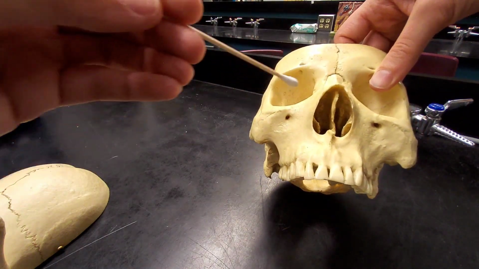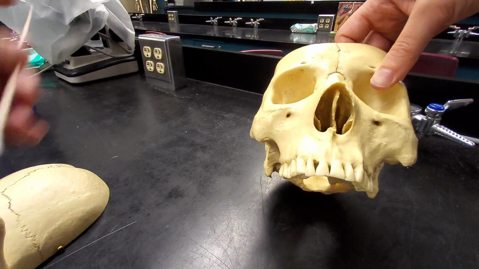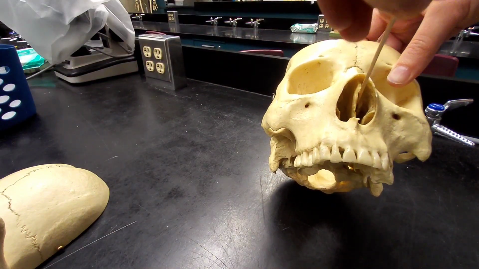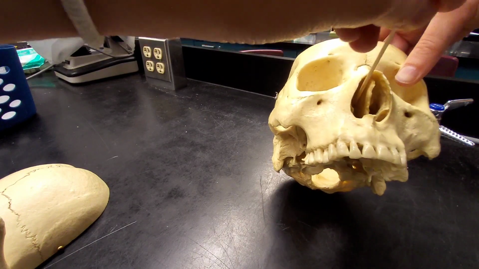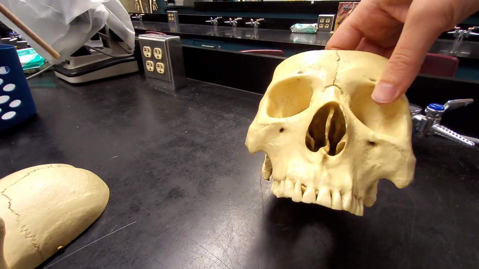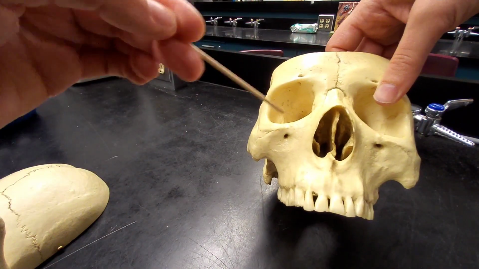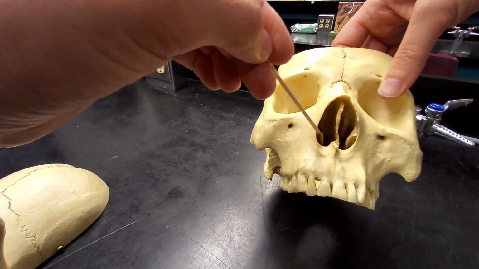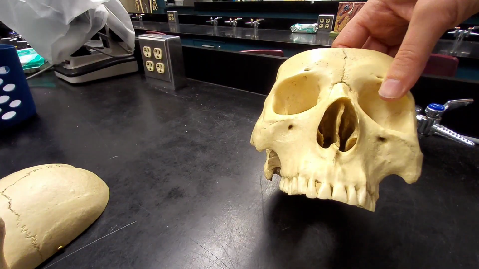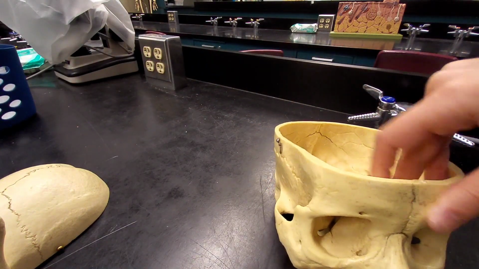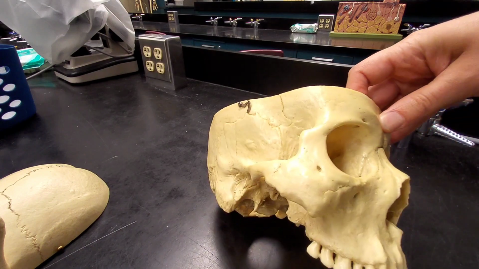And then you can see higher up and a little deeper, maybe if I flip this around, we're going to have our superior and middle nasal conchae. You can see them through there a little bit. These help swirl air around, so they act like turbines to moisten the air and warm it up before it reaches our respiratory tract.